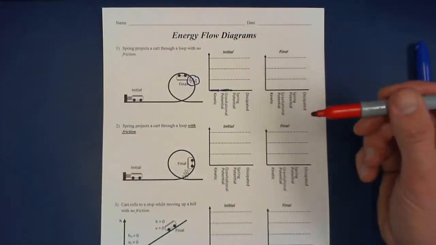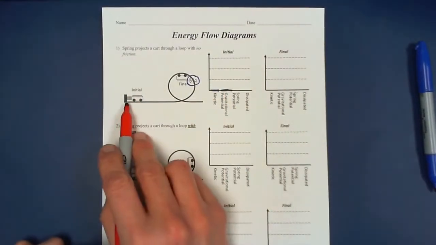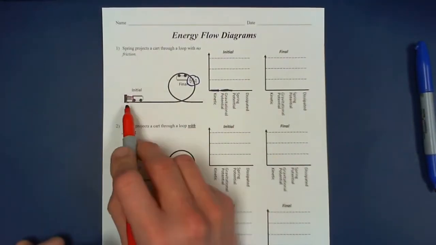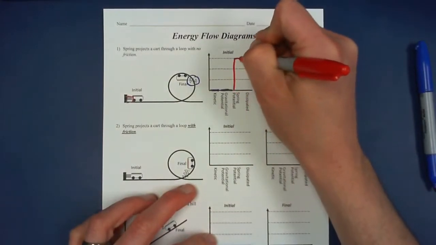All right. As far as springs are concerned, initially we got this little thing right here, and it looks like springs that are about to push the cart. So we have some spring potential energy.